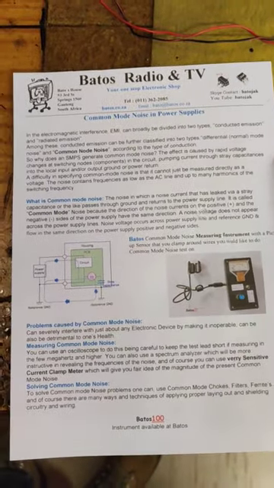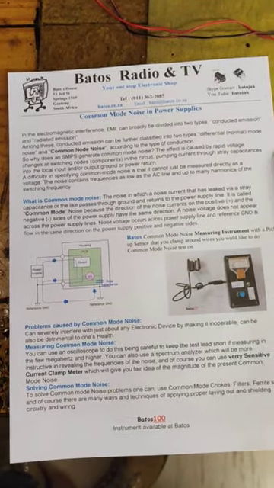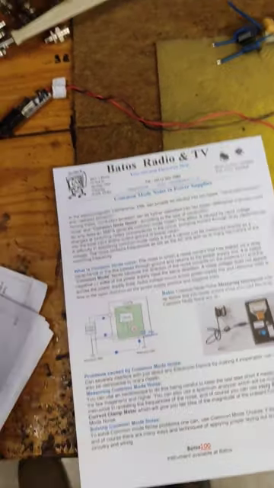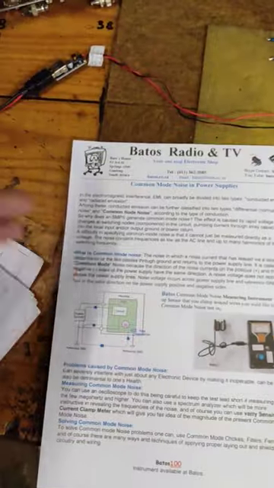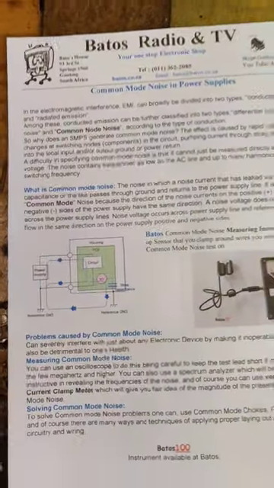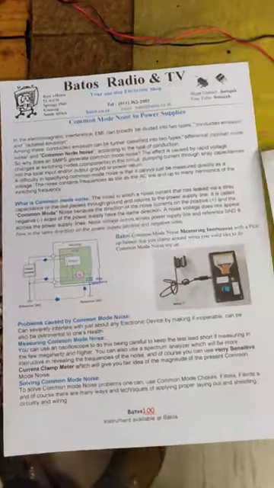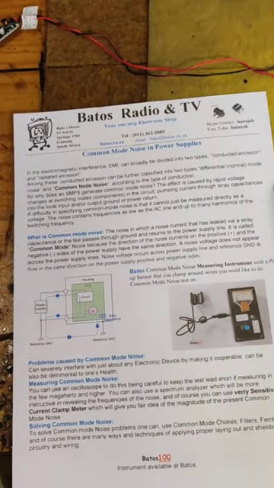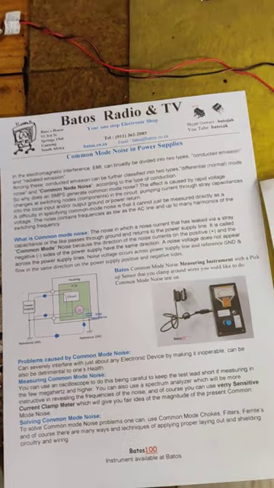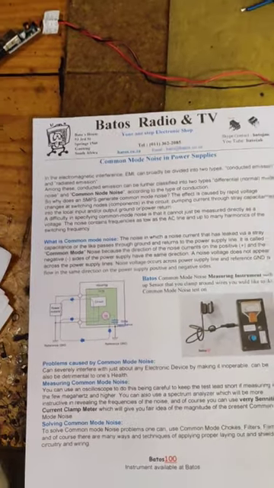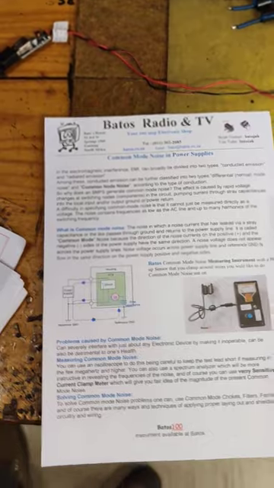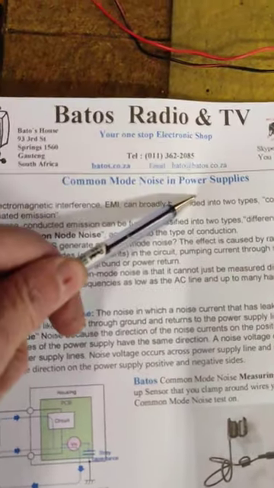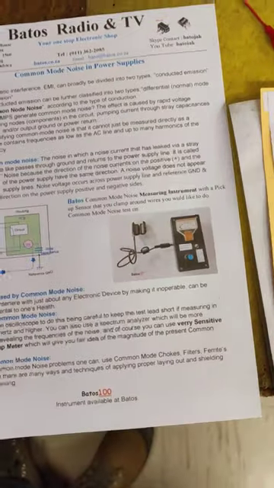We're going to be talking about conducted emission and a bit of suppression of radiated emission. Conducted emission can be further classified into two types, differential and common mode noise. Today we're talking about common mode noise in power supplies.